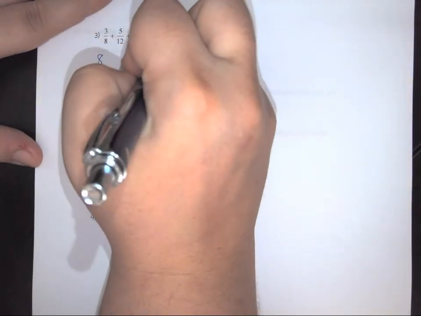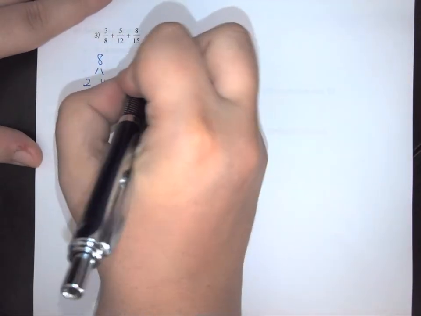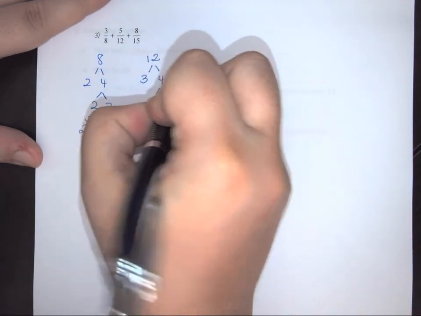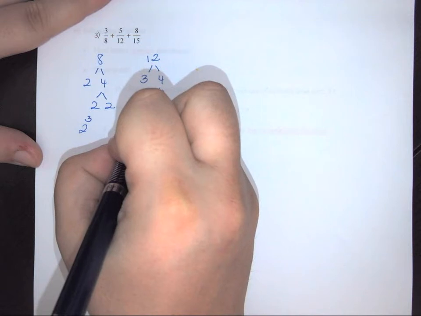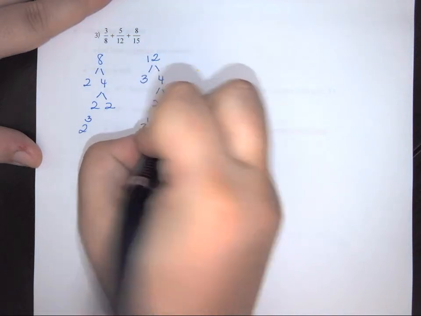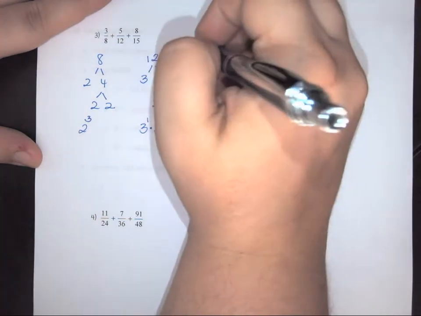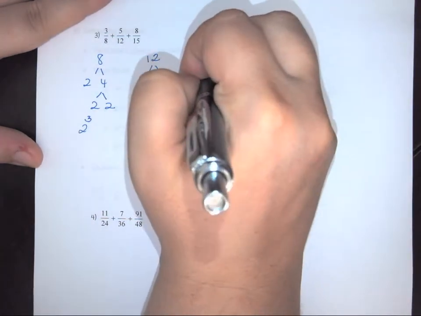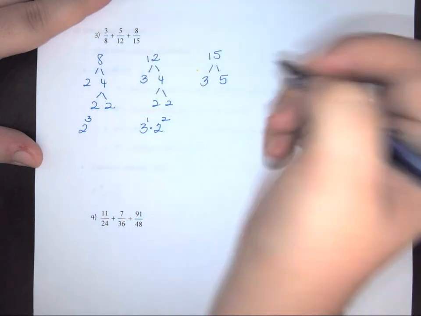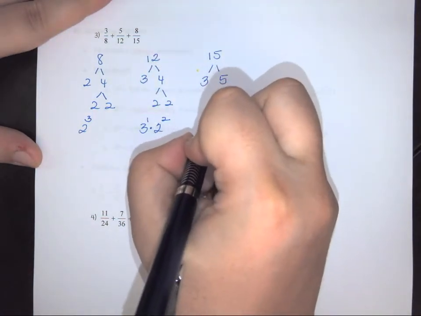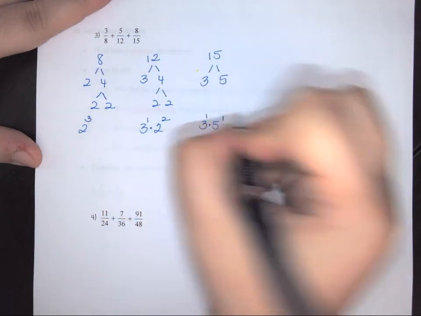We've already done 12, so remember that's 3 times 4, which breaks into 2 times 2, so this result here is 3 to the first times 2 squared. Then we have 15, and 15 breaks into 3 and 5. 3 and 5 are both prime, so this result is 3 to the first times 5 to the first.